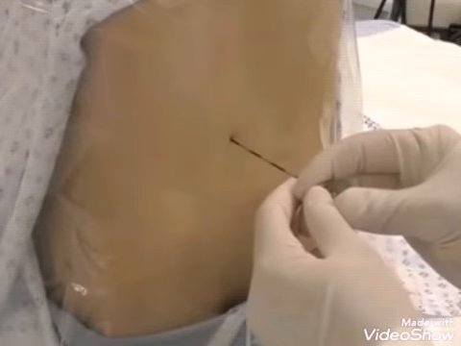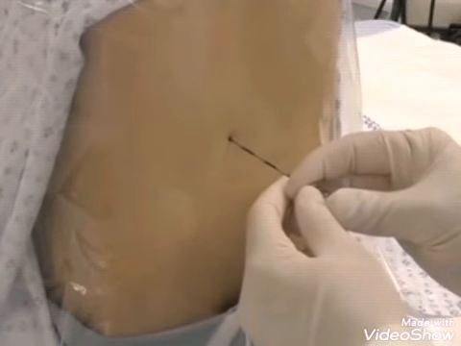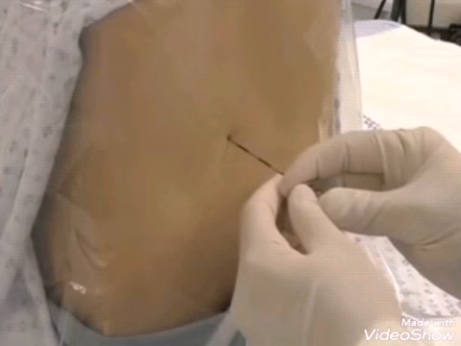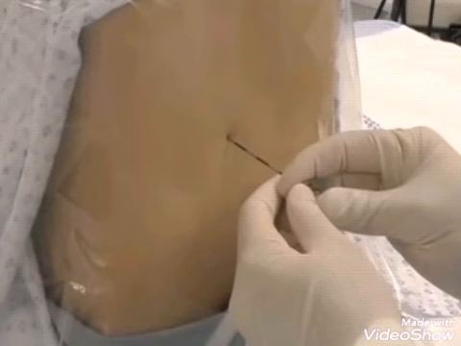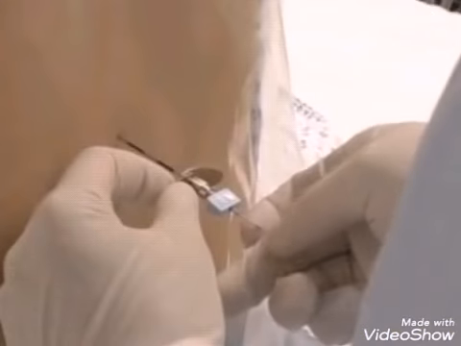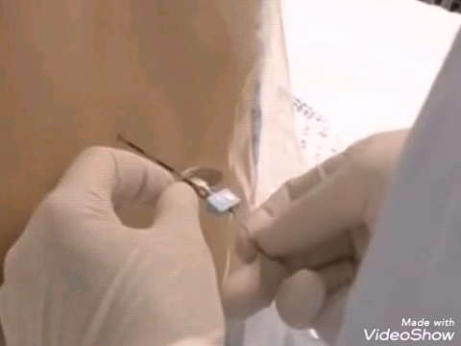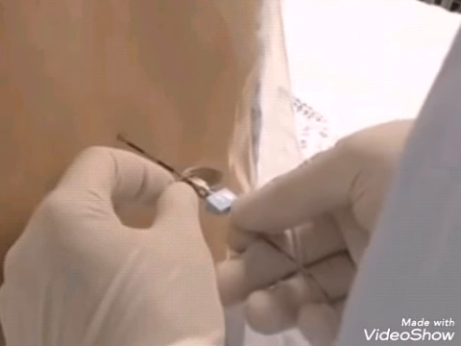Placement of a lumbar epidural catheter is performed to facilitate the induction of anesthesia and analgesia. This video presents the indications for and contraindications to the placement of a lumbar epidural catheter, the necessary materials and equipment, the relevant anatomy, and placement technique.